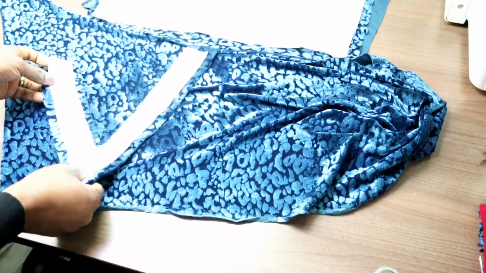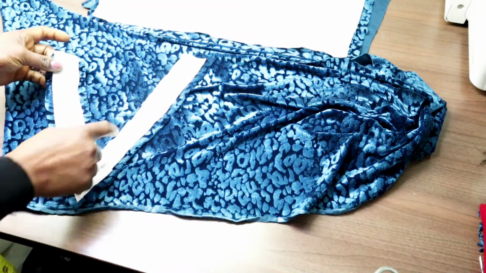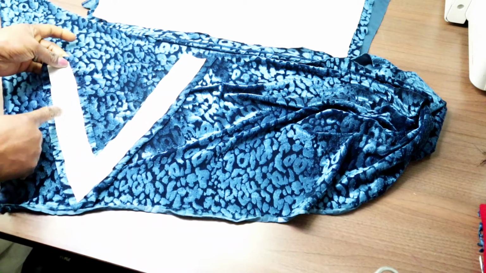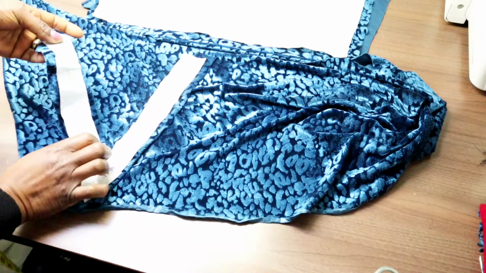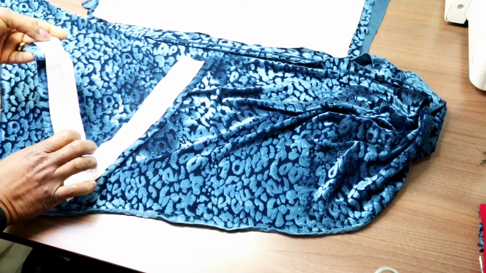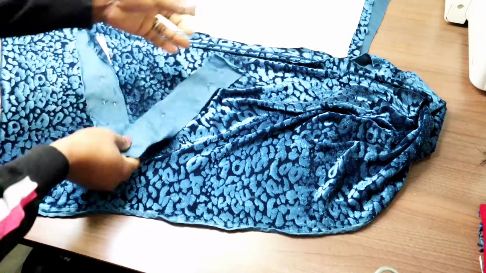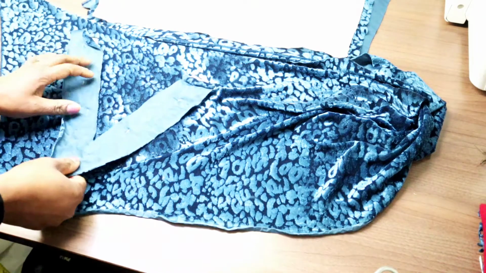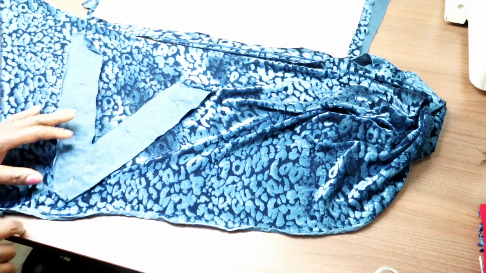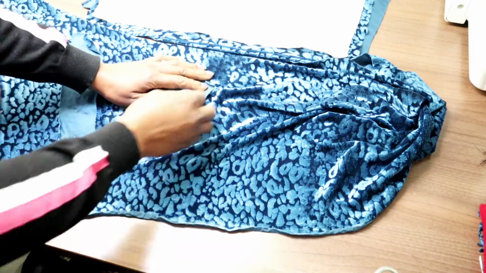Then you cut. Now for the neck fold, you can see my front neck fold is facing the left hand side. The neckline is facing the left hand side. Then you turn it to this side. Then the under one is going to be for the back panel.